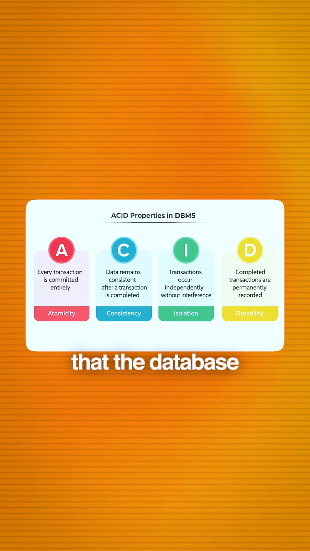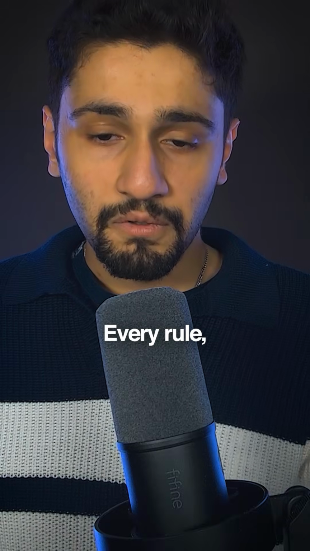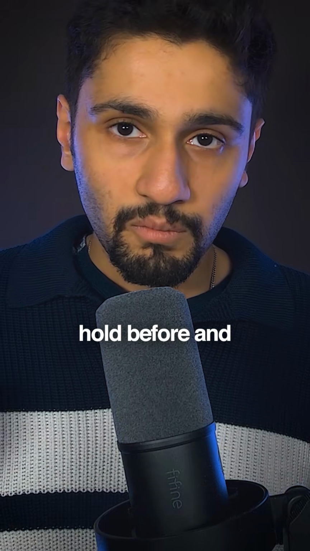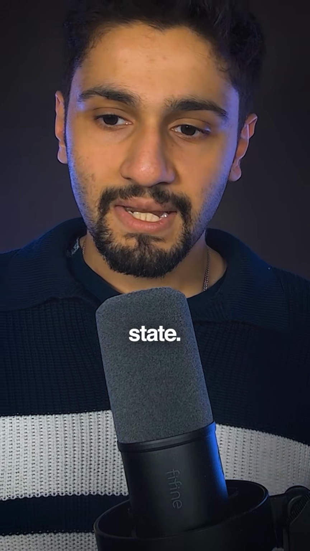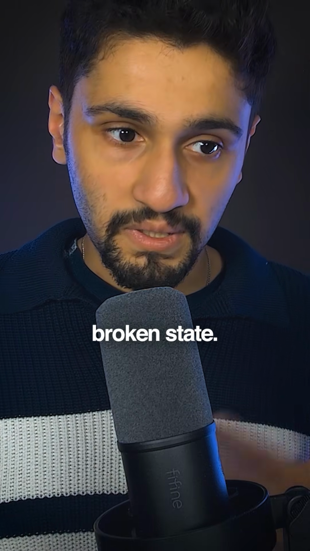Consistency means that the database must move from one valid state to another. Every rule, constraint, and relationship must hold before and after the database state. No transaction can leave the data in a broken state.